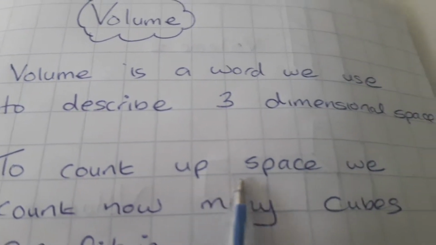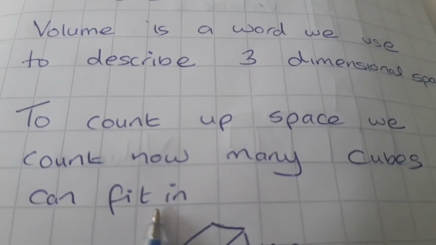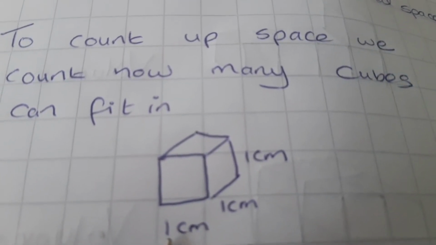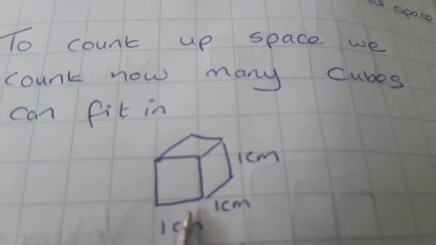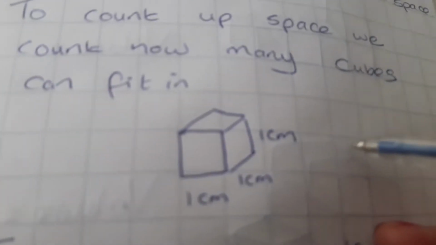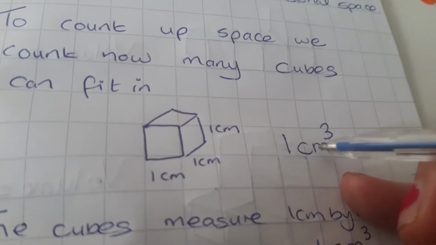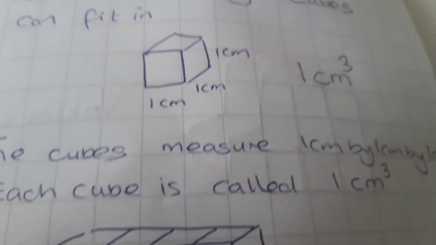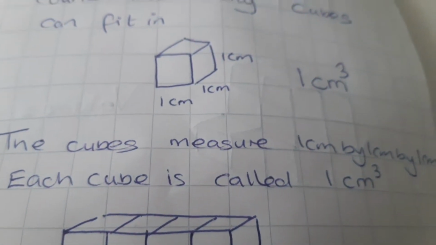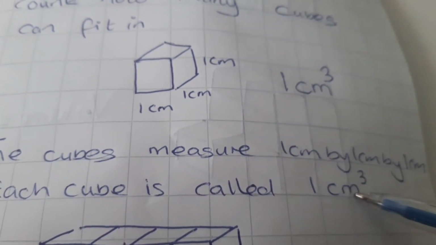To count up space, we count how many cubes or little blocks can fit into a shape. Each little cube looks like this. This one is measured in centimetres, 1 centimetre by 1 centimetre by 1 centimetre high. And that little cube has a volume of 1 cubic centimetre. And you'll see the centimetre has a little 3 above it. The cubes measure 1 by 1 by 1 centimetre. Each cube is called a cubic centimetre. It's very important that you understand what it's called and how to say it and how to write it down.